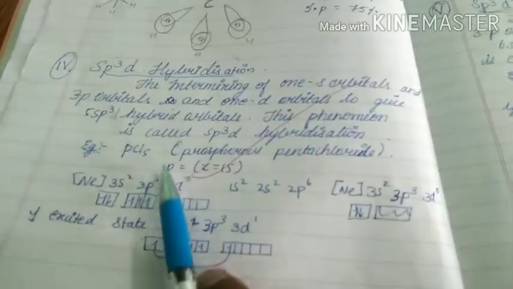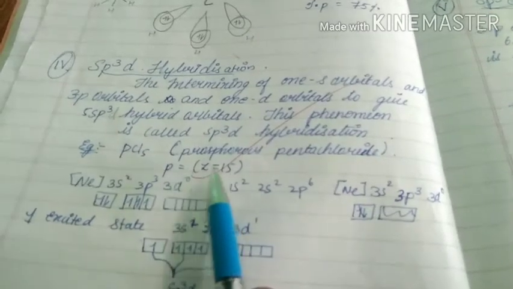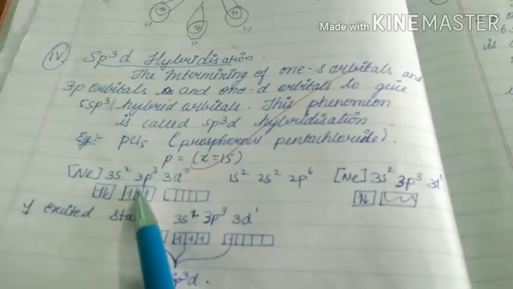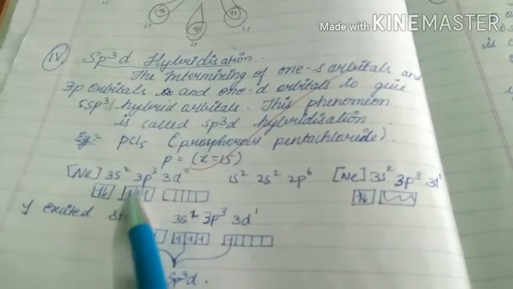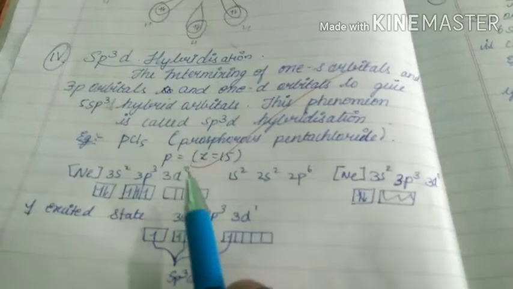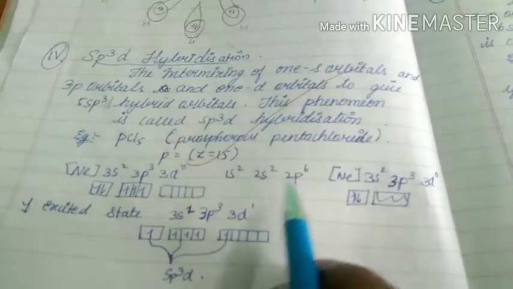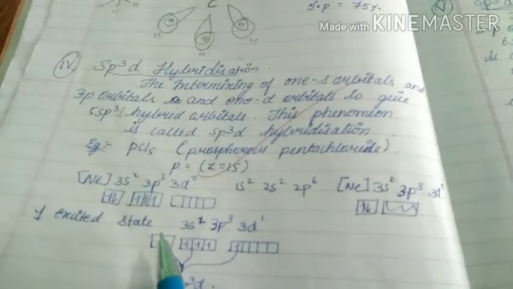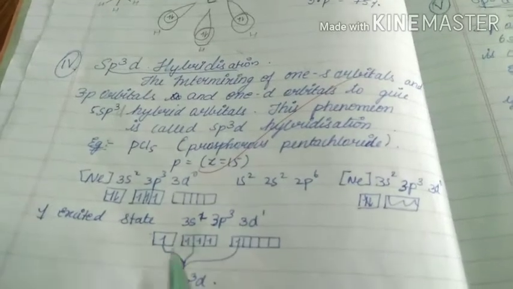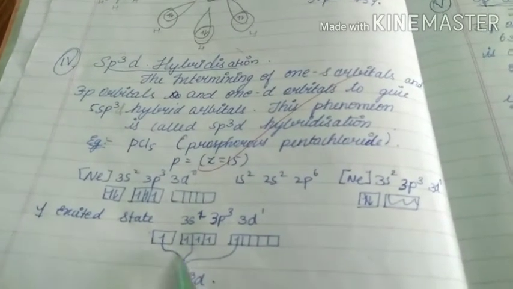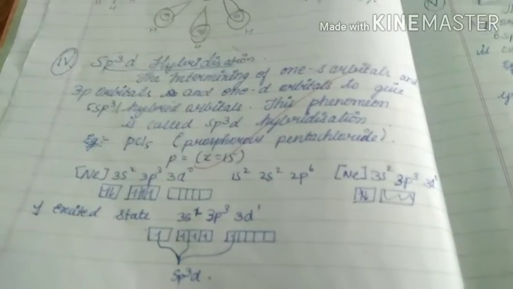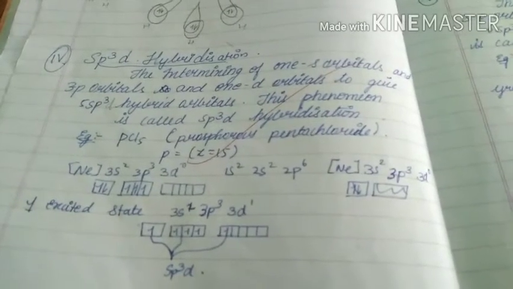In the case of PCl5, phosphorus is the central atom. Its atomic number is 15. Its electronic configuration is neon 3s2 3p3. In this electronic configuration, only 3 unpaired electrons are present. These are not sufficient to form PCl5. So to satisfy that condition, phosphorus should undergo excited state configuration. Then its excited state configuration becomes 3s1 3p3 3d1. In this excited state configuration, 1 s orbital, 3 p orbitals and 1 d orbital of the phosphorus atom are involved in hybridization. Then 5 sp3d hybrid orbitals are formed.